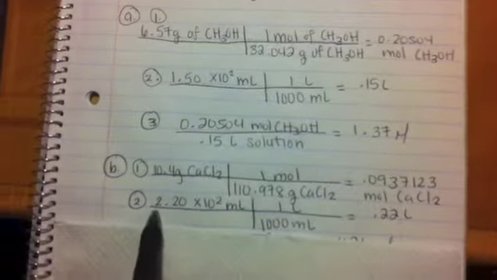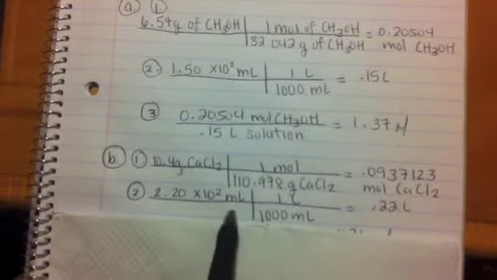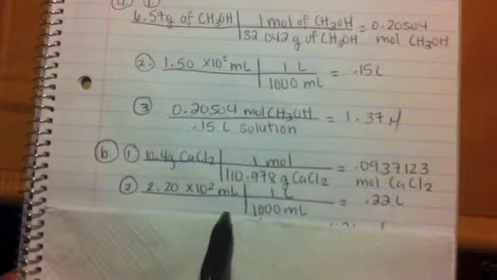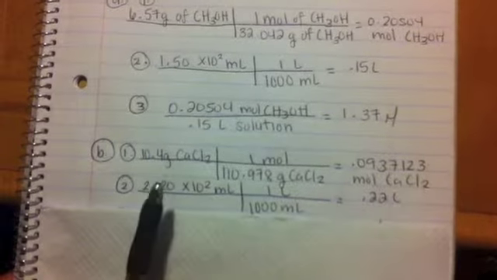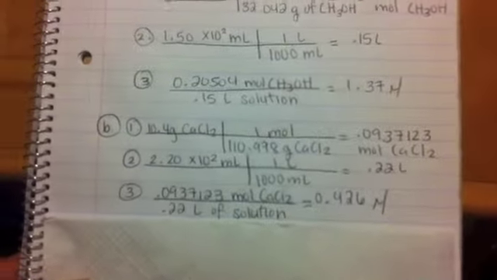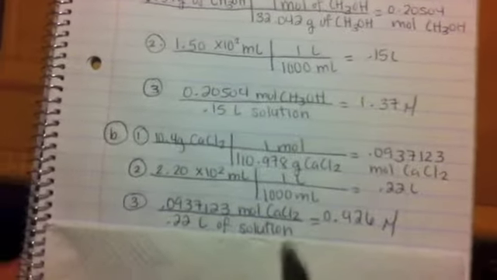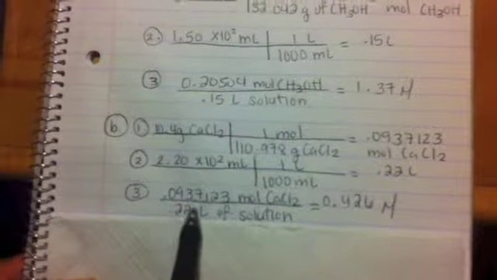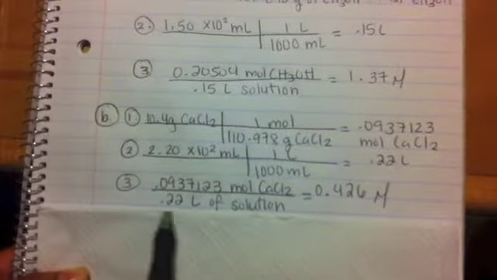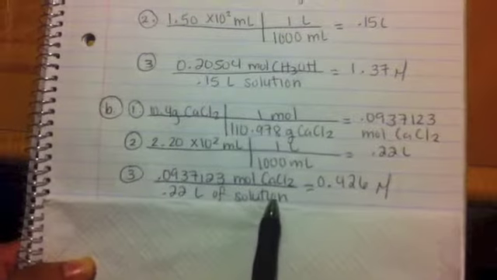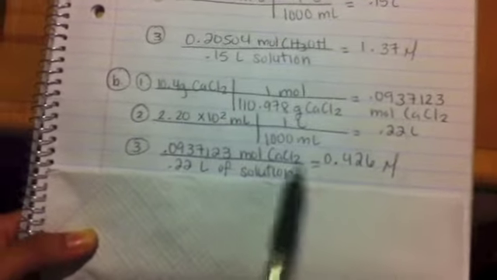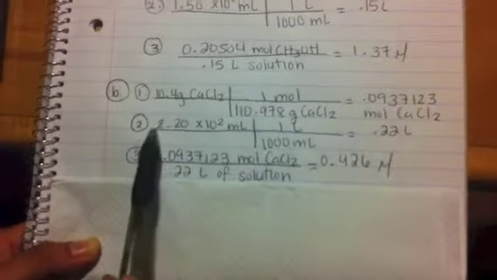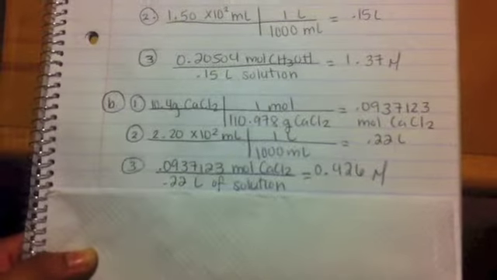Step 2, you take 2.20 times 10 to the 2 milliliters and divide it by 1,000 milliliters to give you 0.22 liters. Step 3, you plug in the numbers, and this is 0.0937123 moles of calcium chloride divided by 0.22 liters of solution, which will give you 0.426 molarity. Again, this is 3 significant figures because it has 3 significant figures here and 3 here.